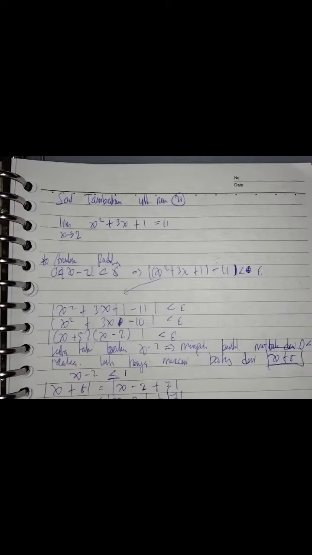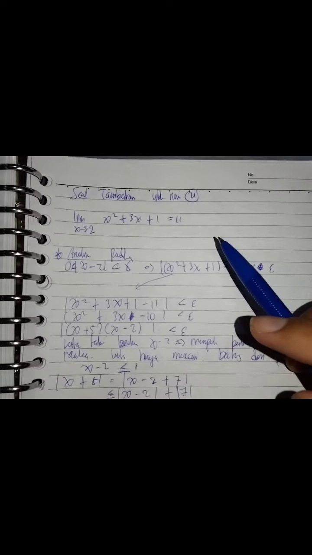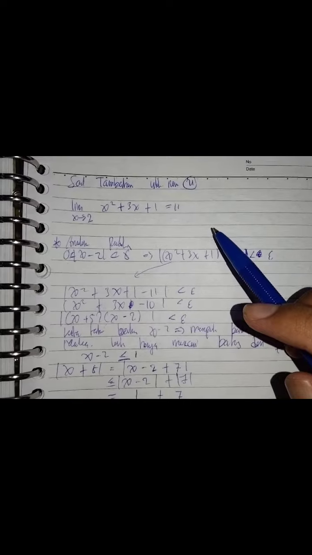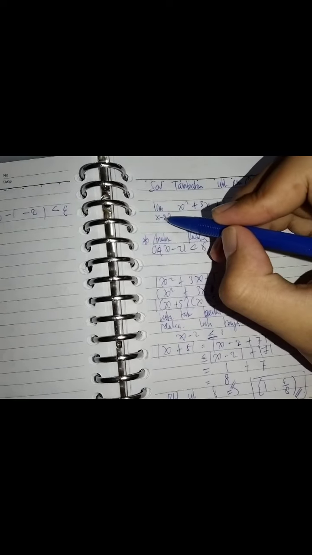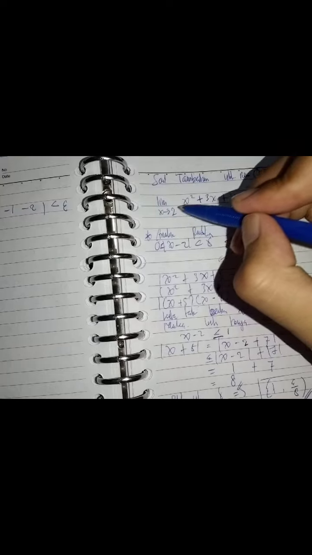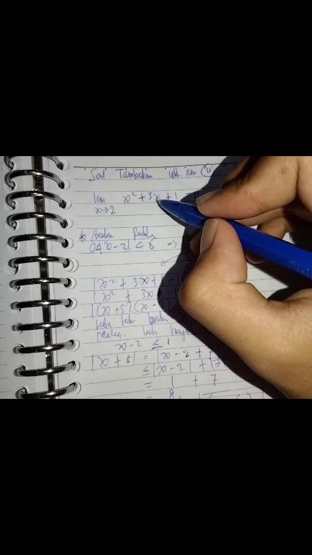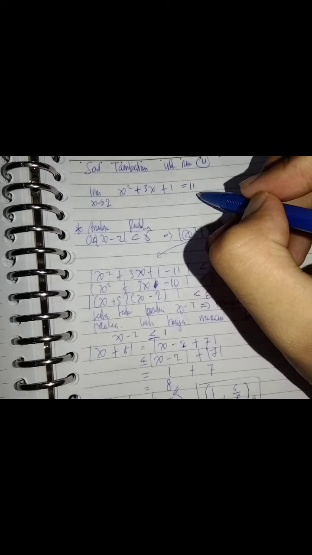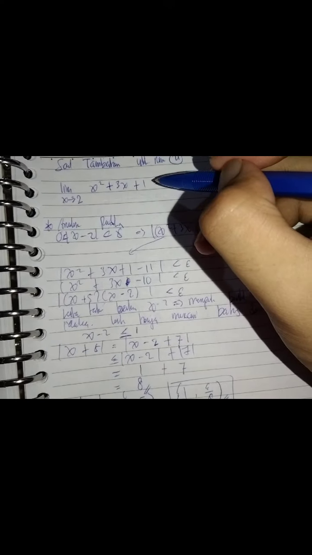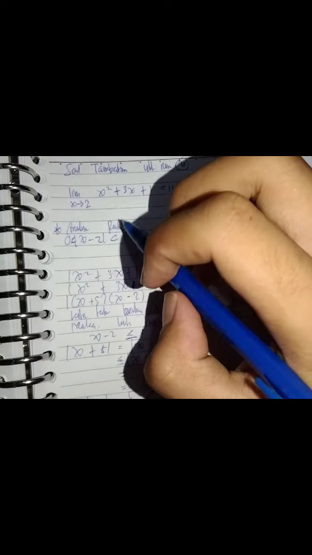Okay, so this is the next question from my presentation. In the second question, I took it from the internet. In this question, we have the limit as x goes to 2 of x squared plus 3x plus 1 is equal to 11. So use the rules and the equation about the in-depth material. We can write the first step is to analyze the equation.